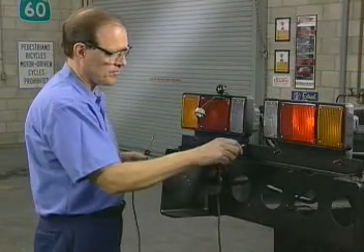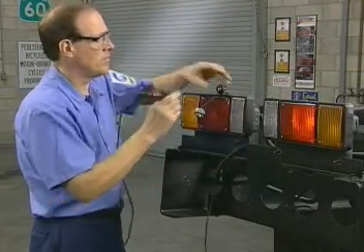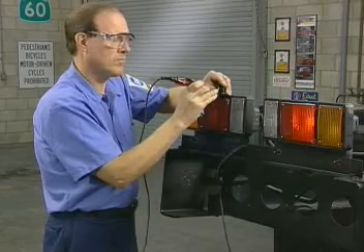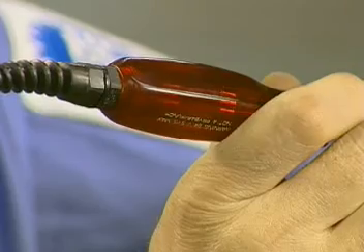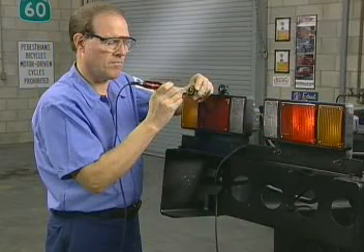Test lights are used on live circuits such as trailer and lighting circuits as a quick way to determine if you have current available at various points within the circuit. They're useful in checking for continuity.